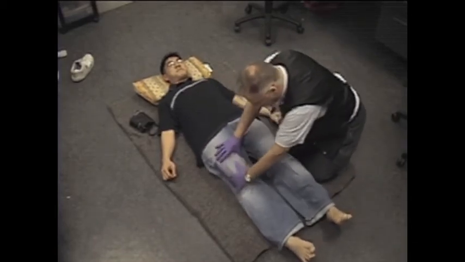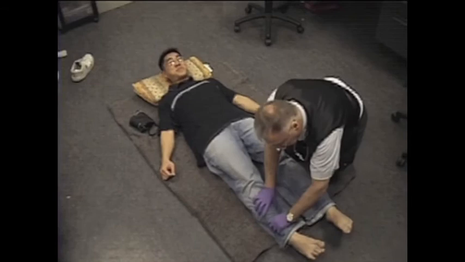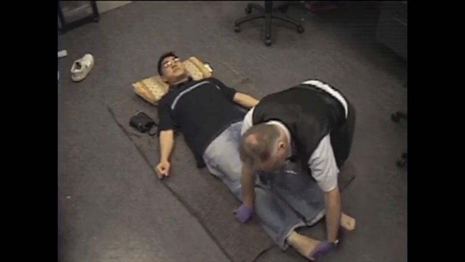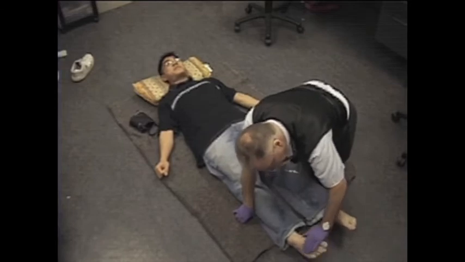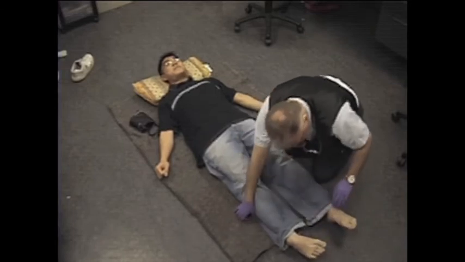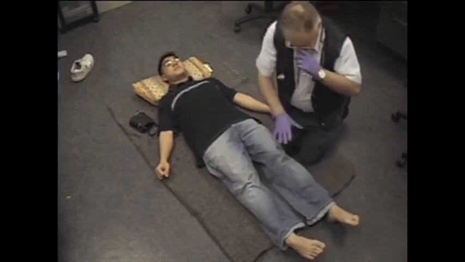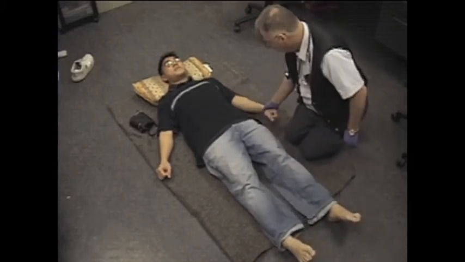Same on this side, push on the thigh, the knee, the lower leg, the ankle. What toe am I squeezing? Can you push on my hand? Can you pull up? And I could check for circulation. I could check for them both at the same time. And so that's pretty much the legs.